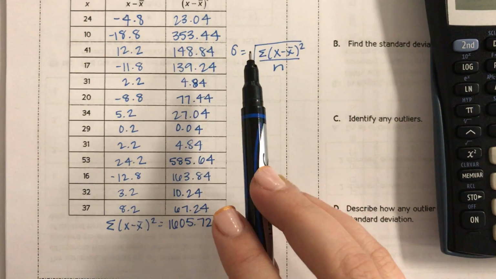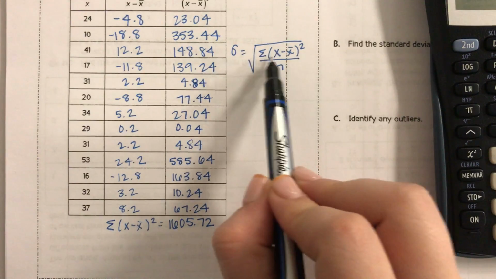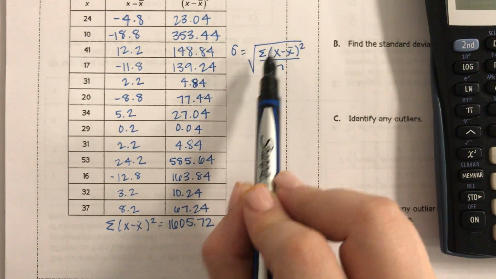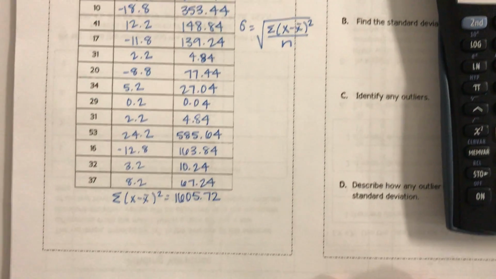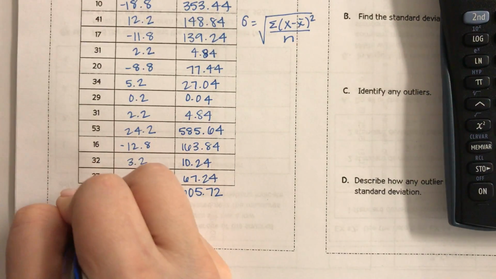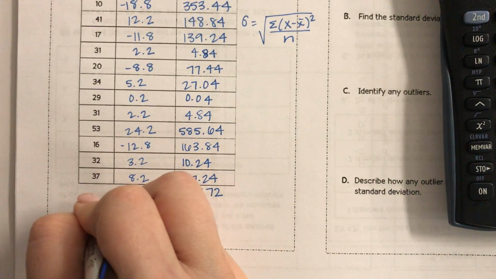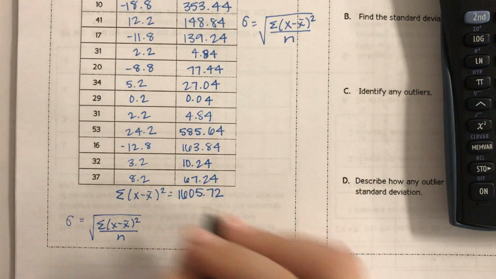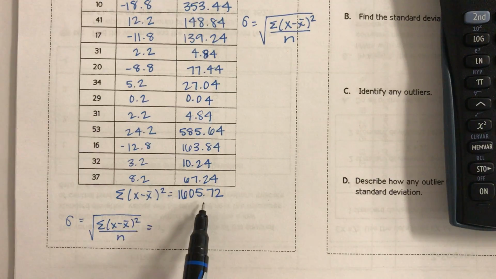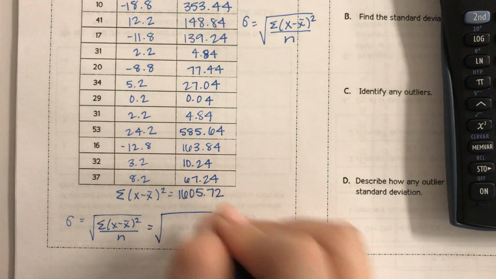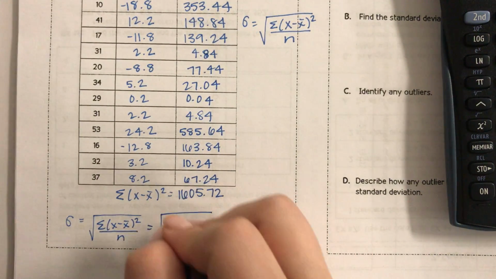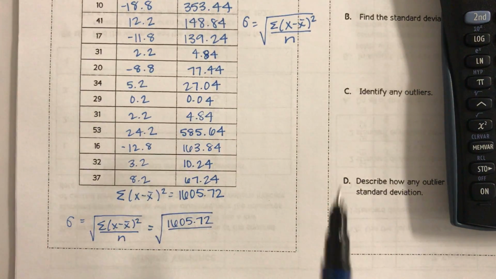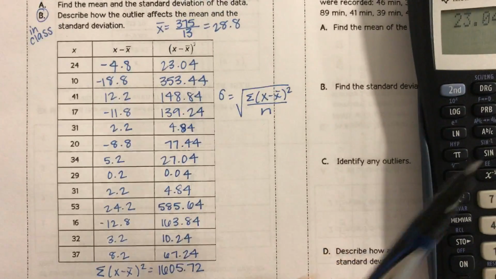And we're halfway there. We have the most complicated looking part of this whole thing, the sum of all the differences squared. So if sigma equals the square root of the sum of the differences from the mean squared over how many there are, we already have this. So we're just going to plug it into our formula. 1605.72 divided by how many there are, which was 13.